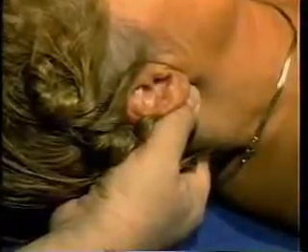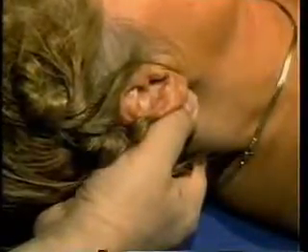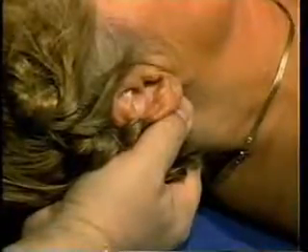What we're doing here is we're beginning to mobilize a lot of the sutures that go all the way around the temporal bone and the petrous ridges.